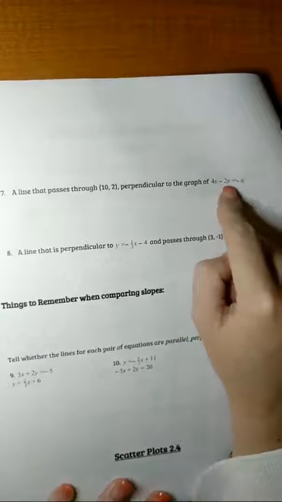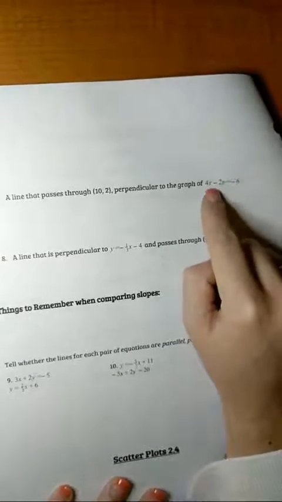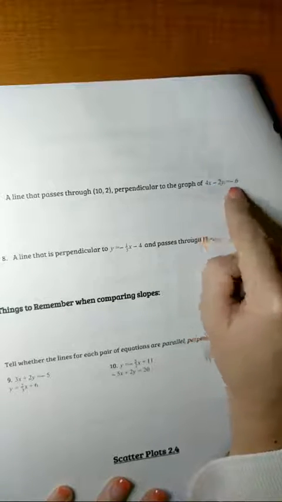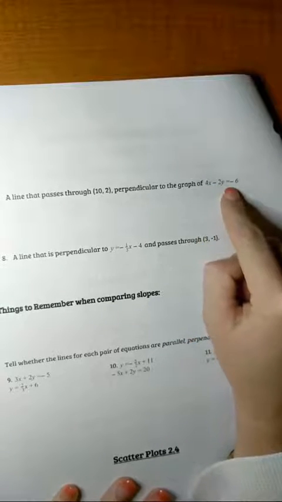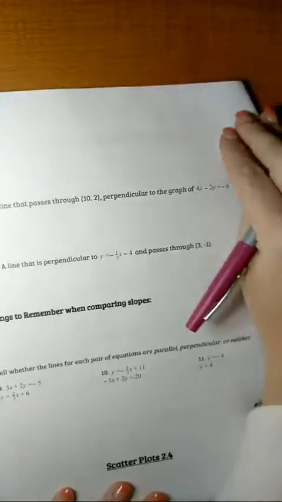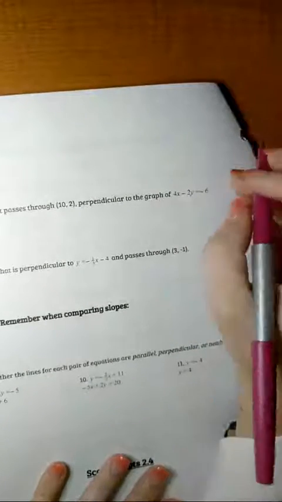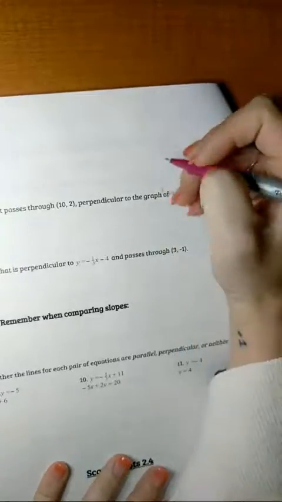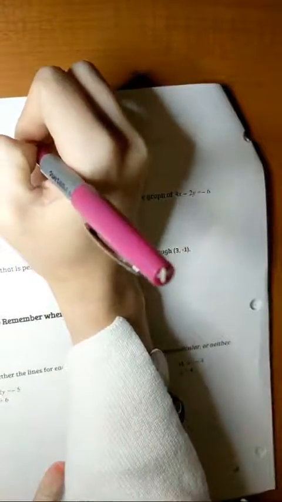Okay, let's go ahead and do this one. So here our equation is not in y equals form, so we have to put that in y equals before we can figure out what our m value is. Let's do this up here because we got a lot of room up here.